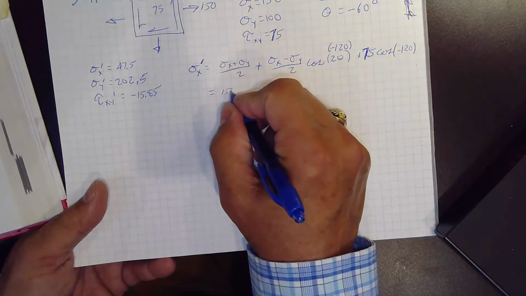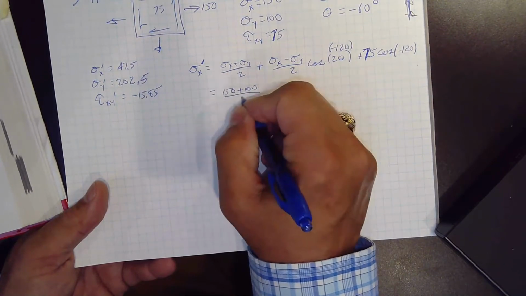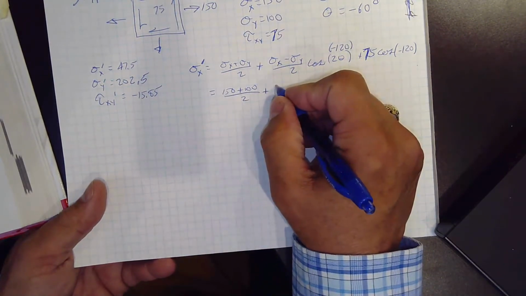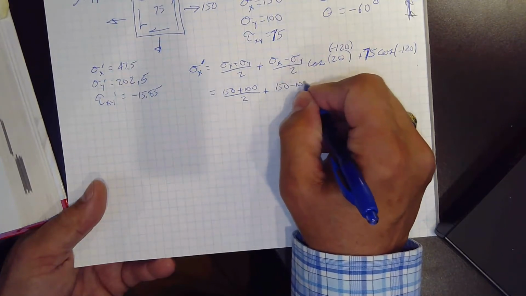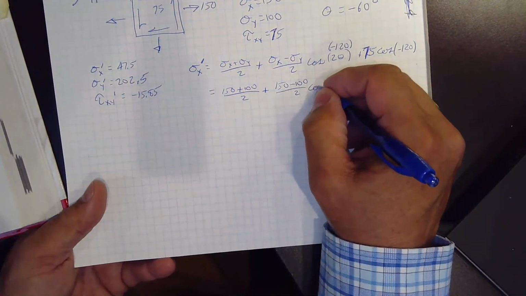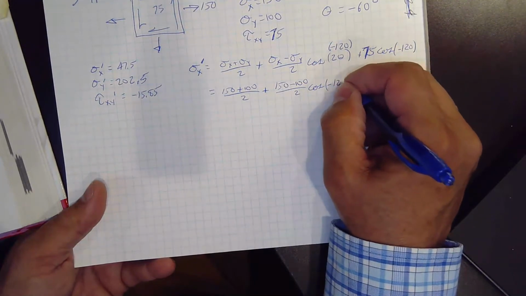It's 150 plus 100 over 2, plus 150 minus 100 over 2 times the cosine of minus 120.